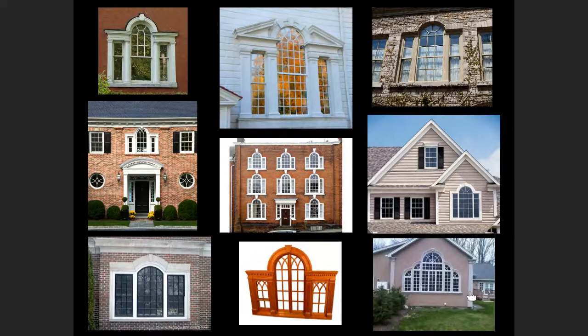You go crazy, right? You got a catalog and you just start adding pieces and pieces and pieces. So Bea asked, does the Palladian window have some functionality? It's a design aesthetic for sure.